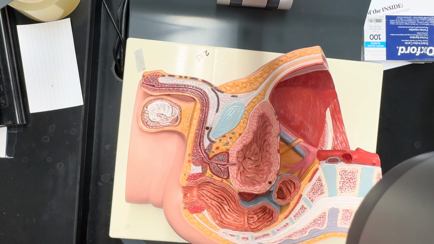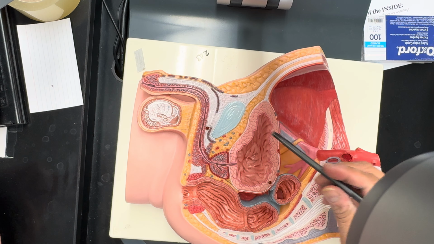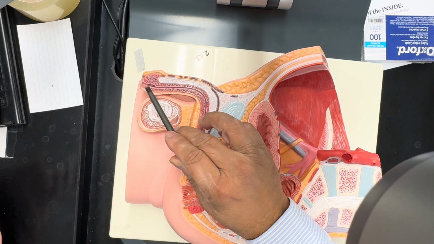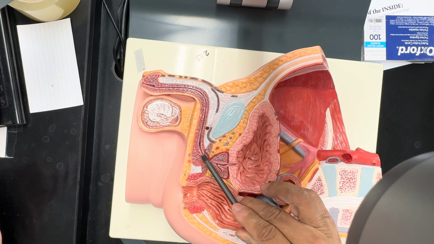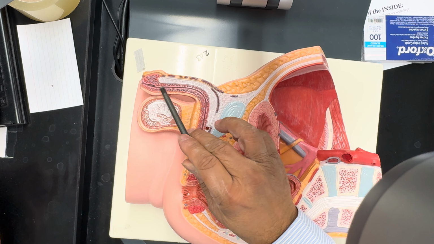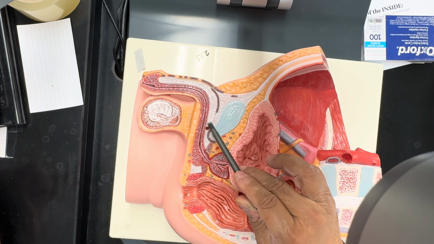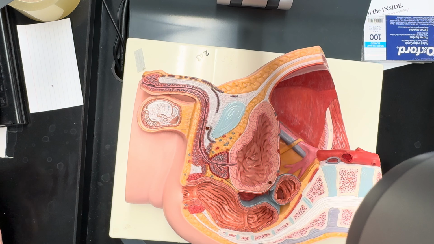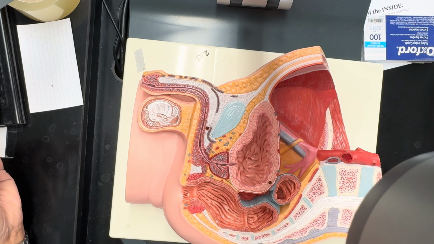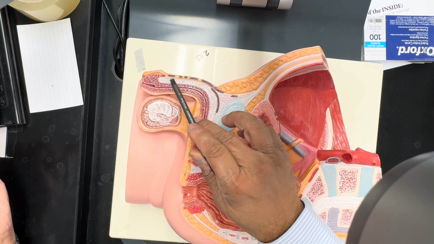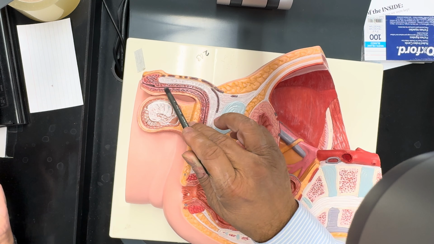All right, then if you look at the actual cut section of the penis, where the urethra is passing through the penis, that is known as the corpus spongiosum, and that's the spongy urethra. This whitish portion over here, that is where you have your other part, the columns that are erectile. This is corpora cavernosa. Corpora cavernosa, corpus spongiosum.